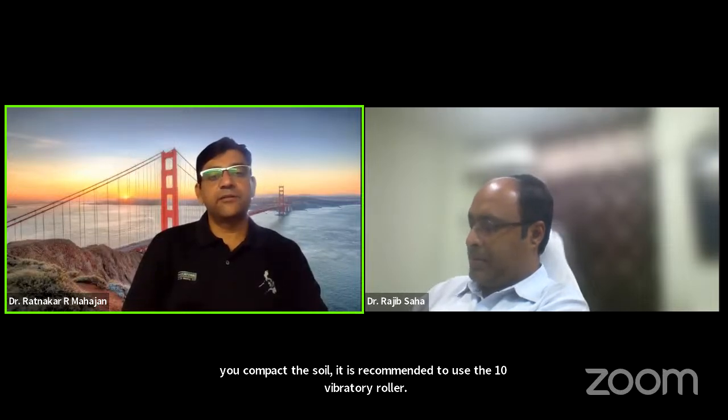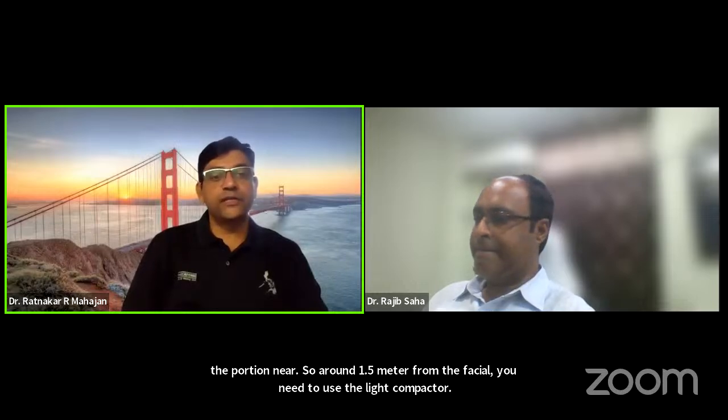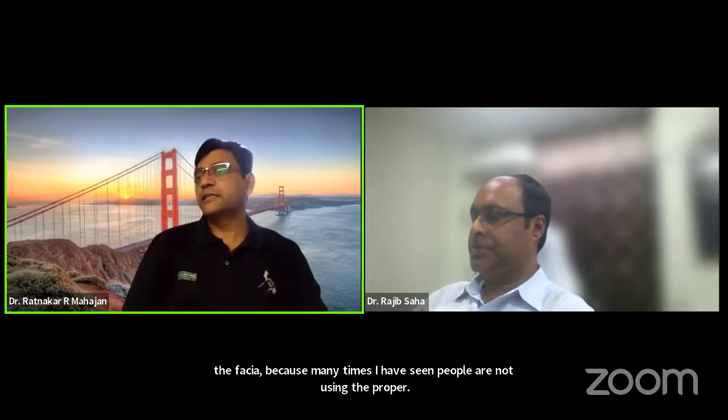So typically when you see the DBM layer cracking at the edge of the friction slab, the compaction behind the fascia panel is very, very critical. When you compact the soil, it is recommended to use the 10-ton vibratory roller for soil compaction, except the portion near the fascia. Around 1.5 meter from the fascia, you need to use the light compactor. In case the soil is not really compacted, usually near the fascia, because many times I have seen people not using the proper compactor and not achieving the density.